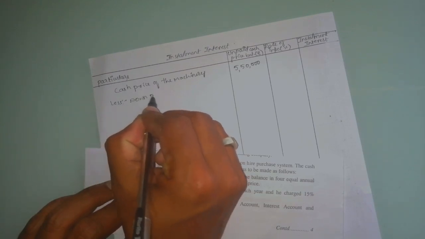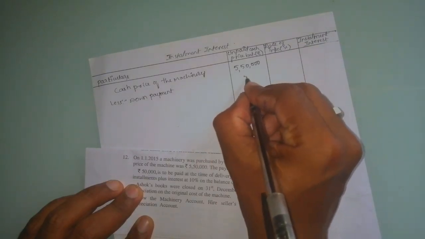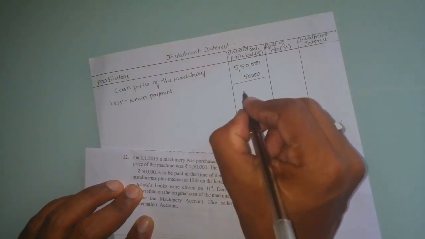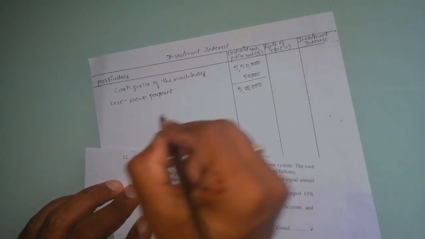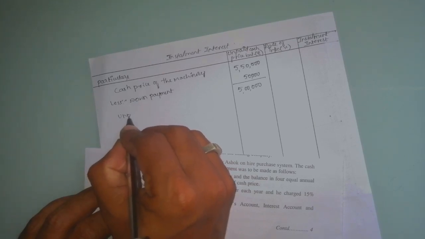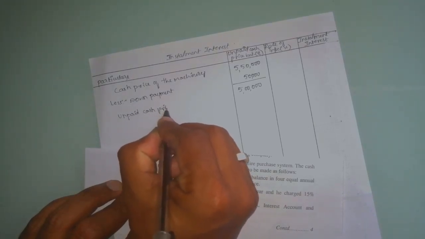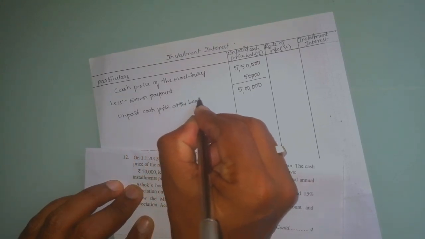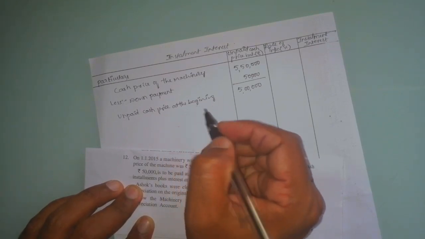So 5 lakh is the remaining balance. 5 lakh is called the unpaid cash price at the beginning of the first installment.